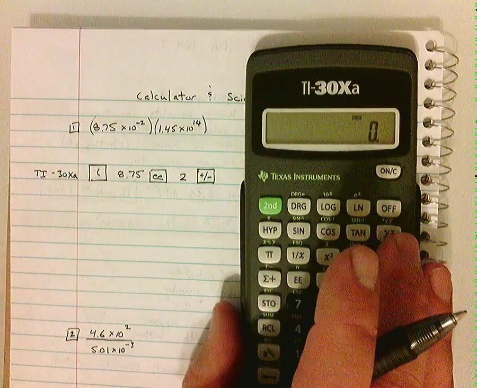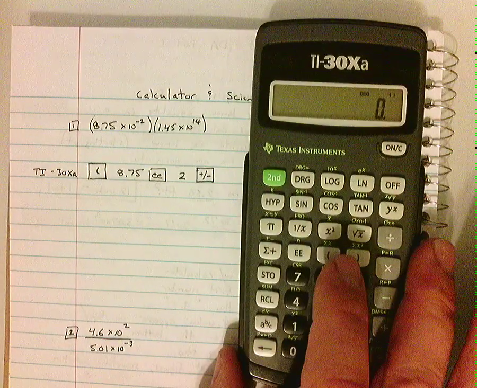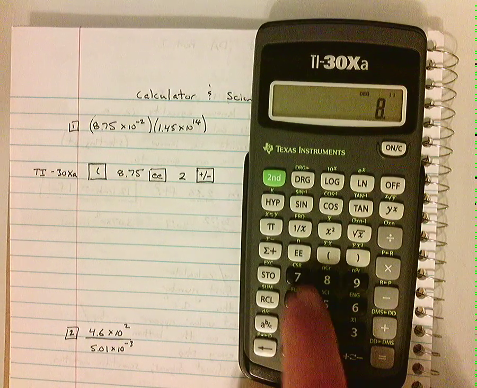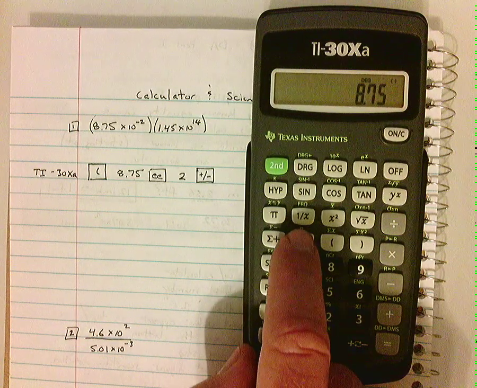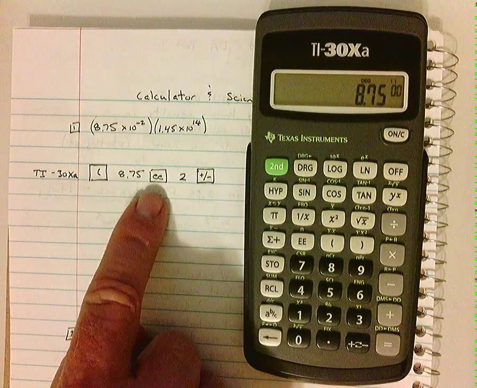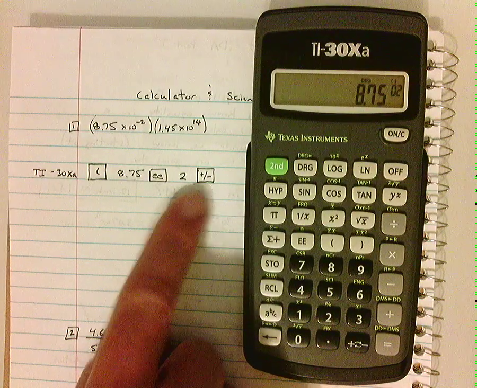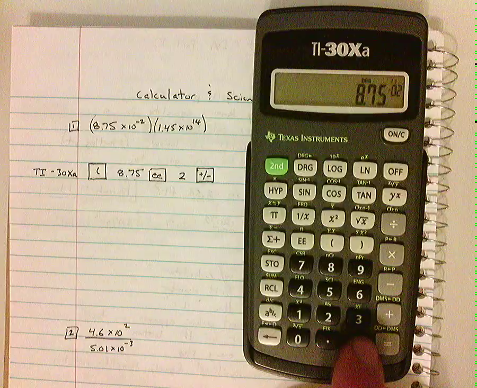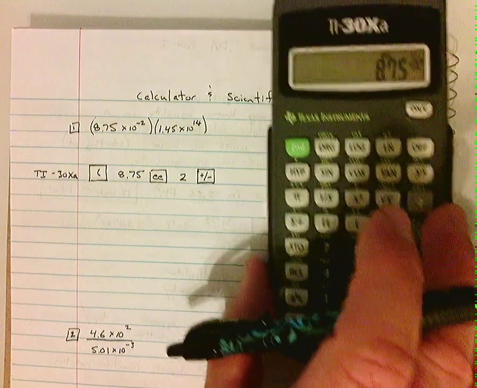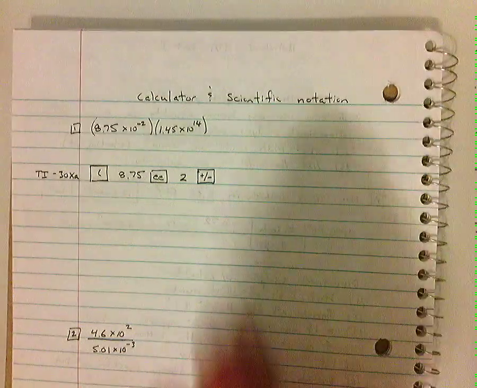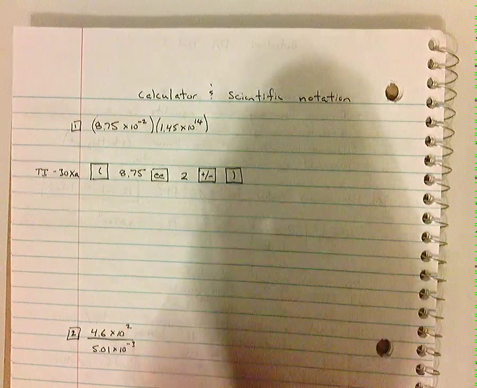So here we go, watch the progression. Okay, so we have parentheses, 8.75, times 10 to the with the EE button. And then we go second power, and we want it negative, so we change the sign. And then we're going to close the parentheses.